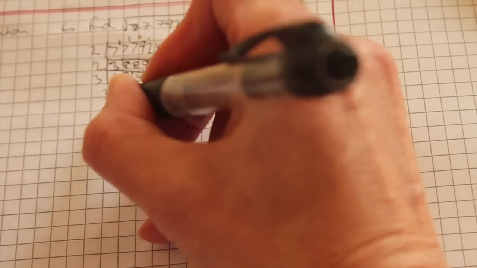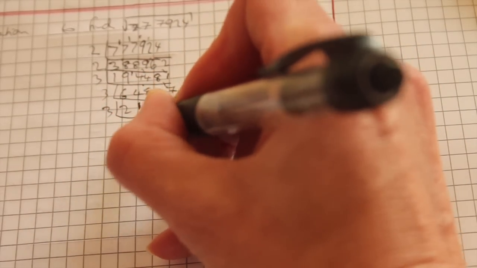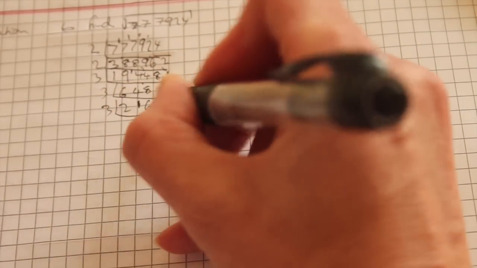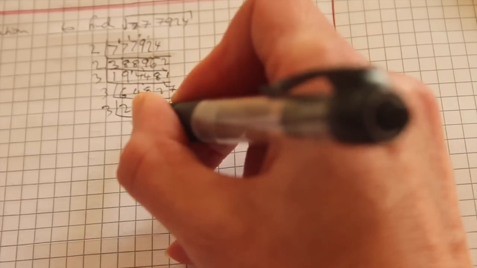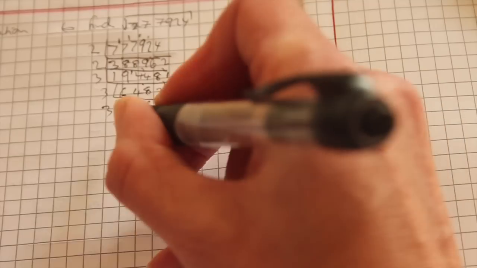I'll divide by 3 again. 3 into 21 goes 7 times. 3 into 6 goes twice. 3 into 0 and 3 into 9. And I'll divide by 3 again. I think it goes in.